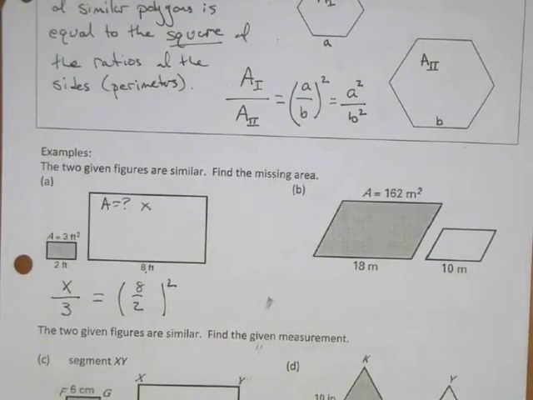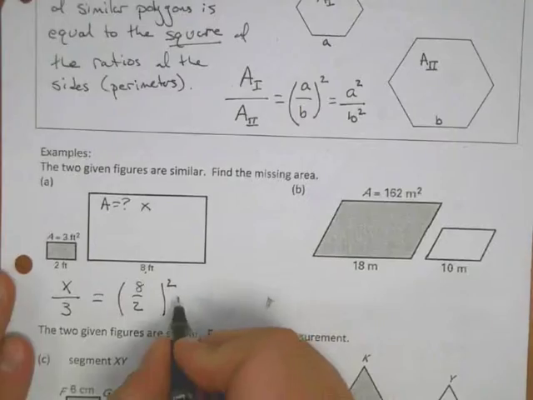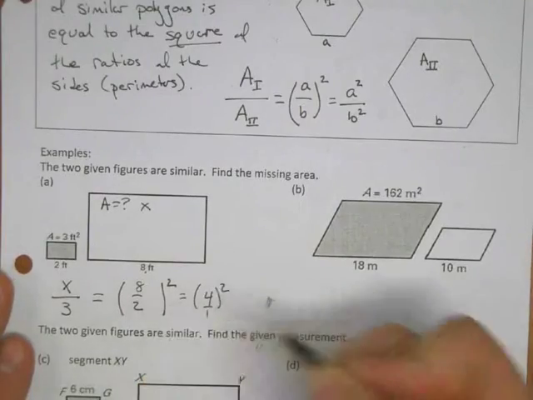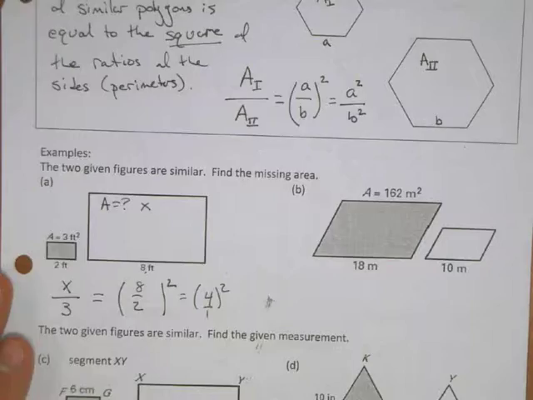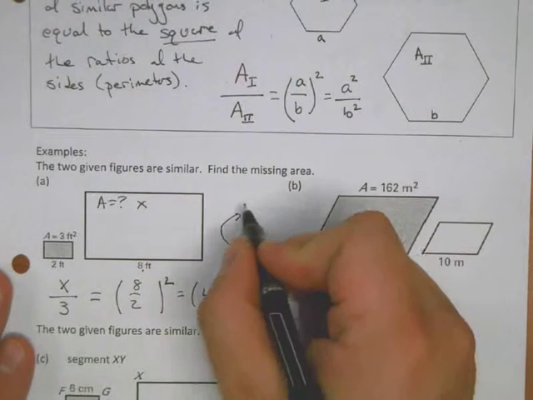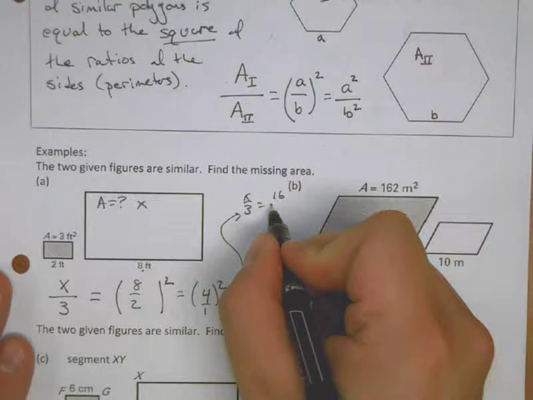To solve this algebraically, you can do a lot of things. I would recommend simplifying the ratio first and then squaring, because you can do this a lot more efficiently in your head. So you can say 8 over 2 is the same as 4 over 1 squared, or X over 3 equals 16 over 1.